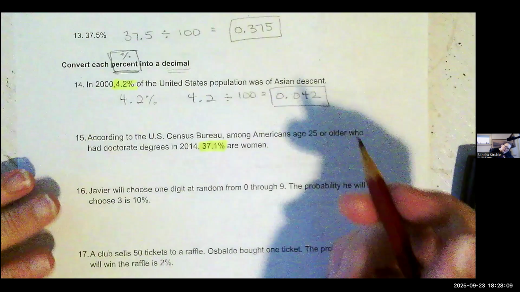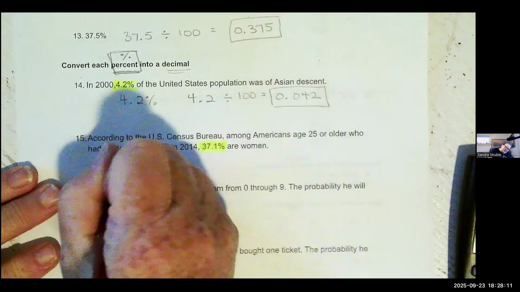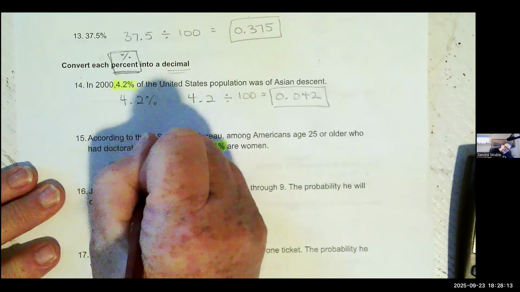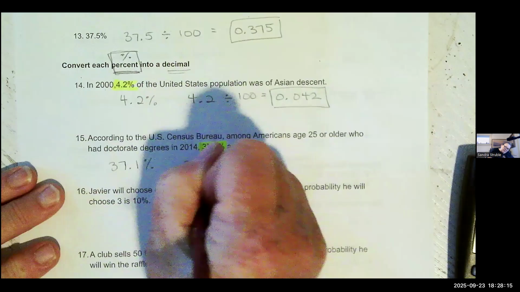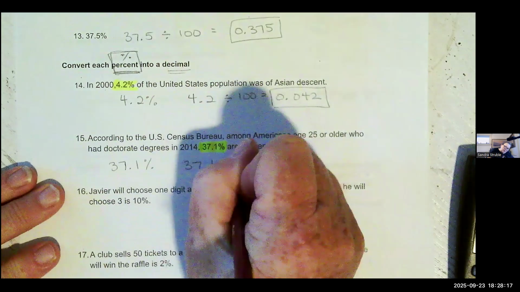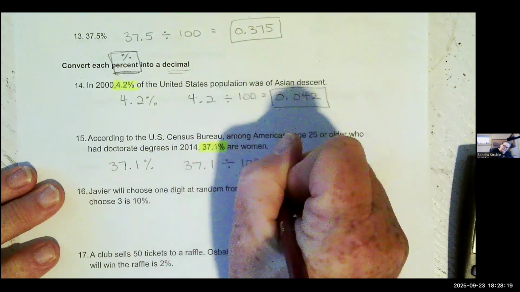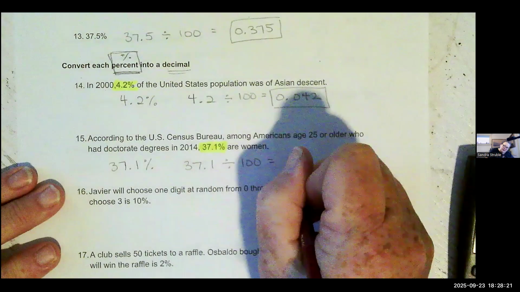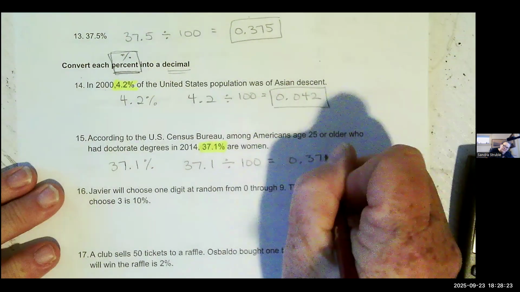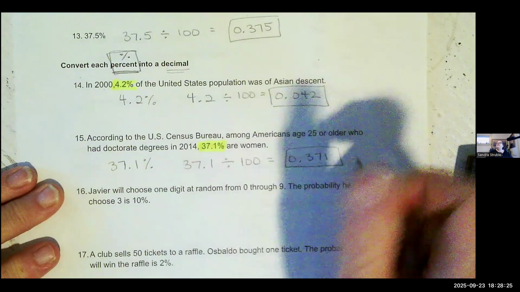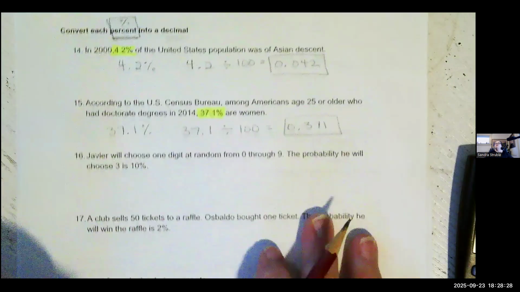Okay. I'm going to take 37.1%. I'm going to take 37.1, put it in my calculator, divide it by 100 to change it to a decimal. And it becomes 0.371. All right, let's go to the next one.